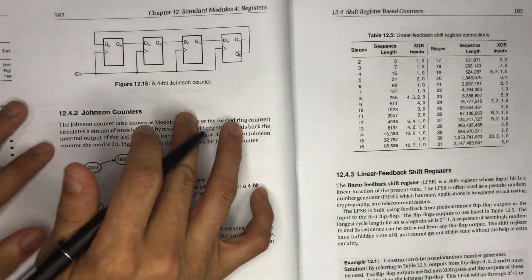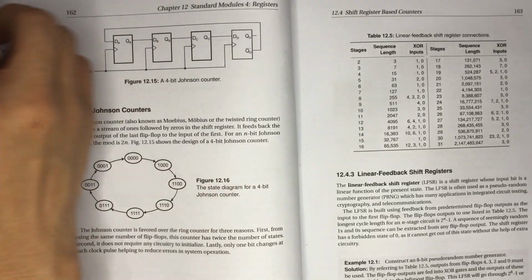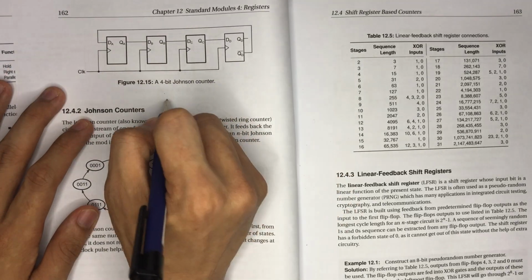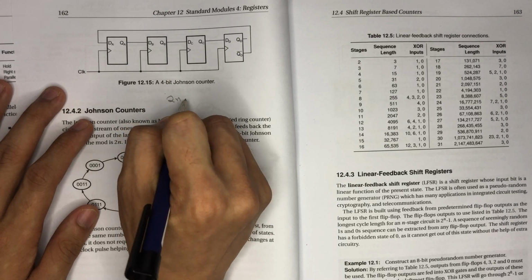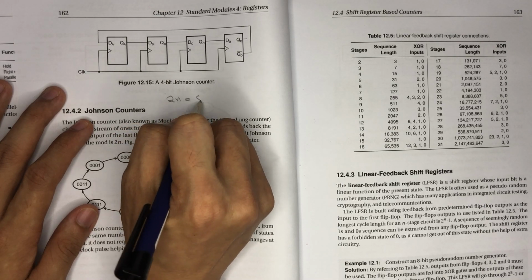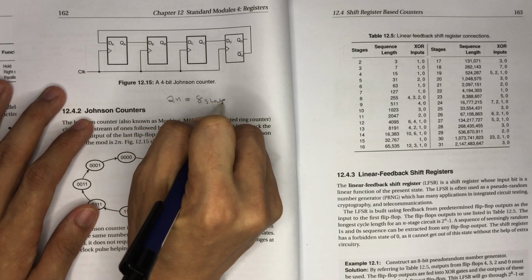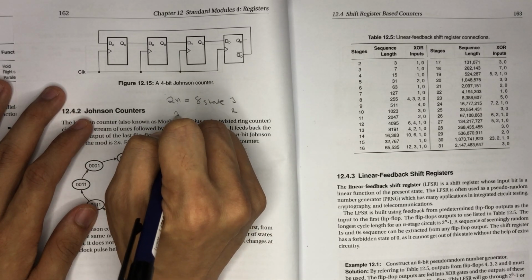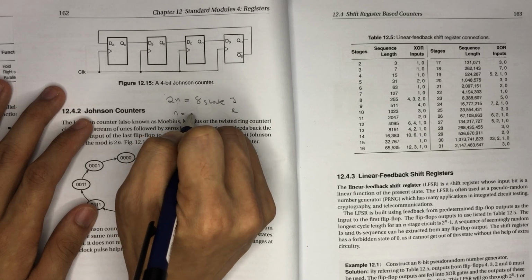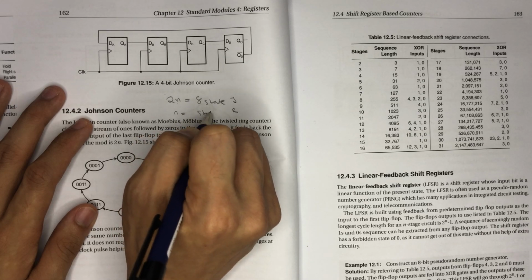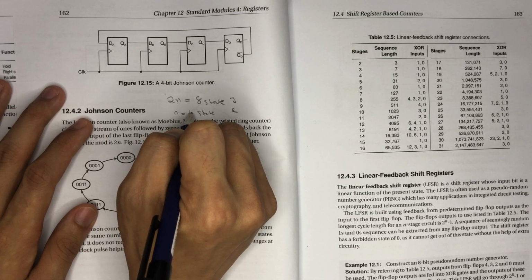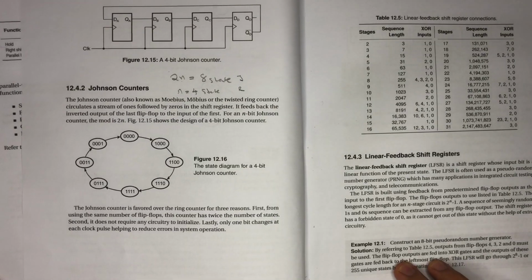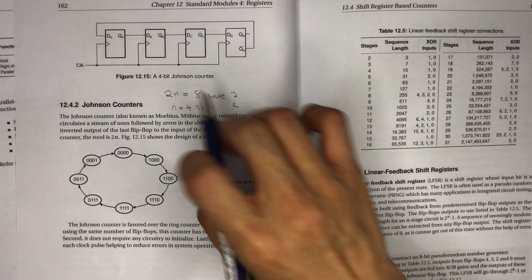For the Johnson counter, when you have 4 flip-flops, you have 2n, where n is the number of flip-flops. So 2 times 4 means you have 8 possible states. The ring counter is different: n flip-flops equals the same number of states, which is 4 if n equals 4 flip-flops. So this is the Johnson counter.